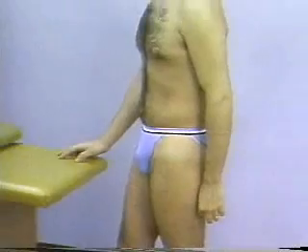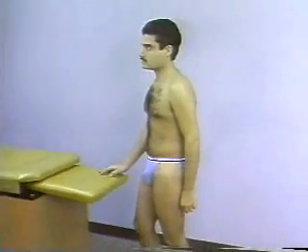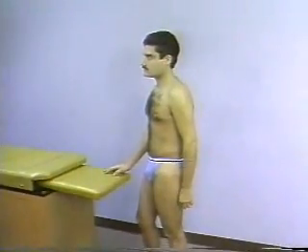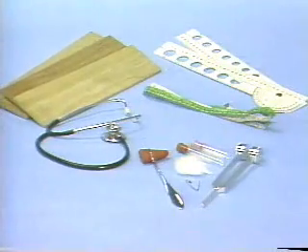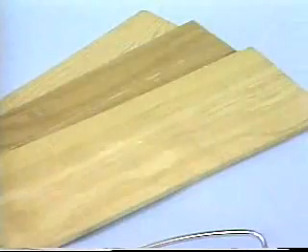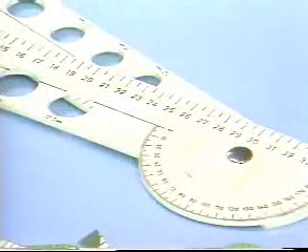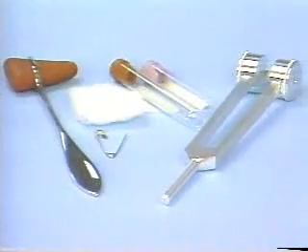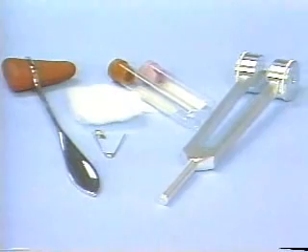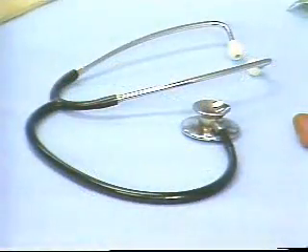Ideally, the patient should be dressed in brief-type shorts to adequately examine the hip. The basic equipment required will consist of wooden blocks, measuring tape, goniometer, neurological hammer, pin, cotton, tuning fork, and containers to test hot and cold, and a stethoscope.